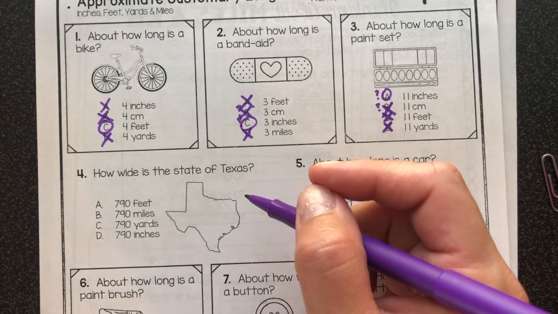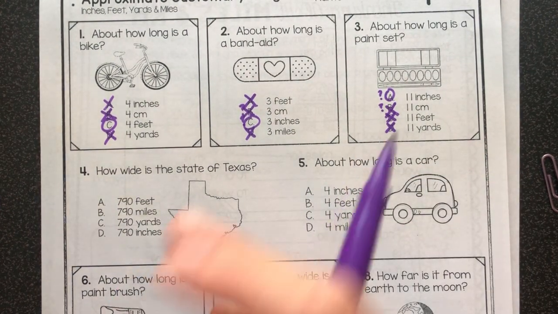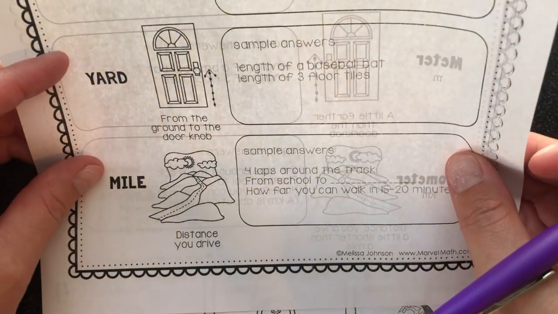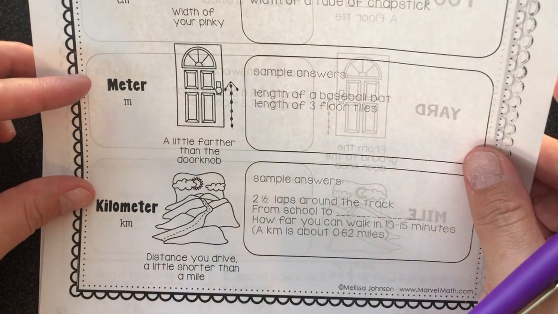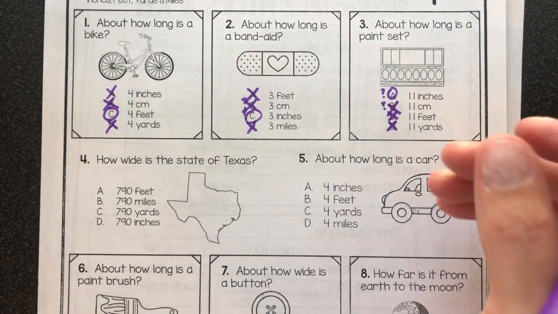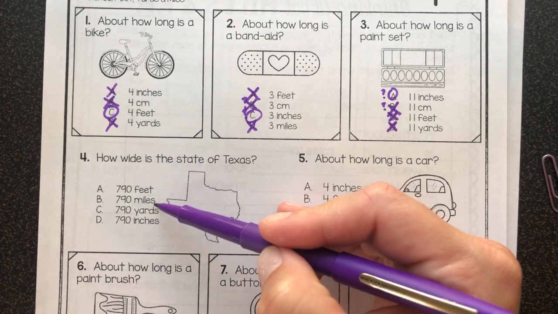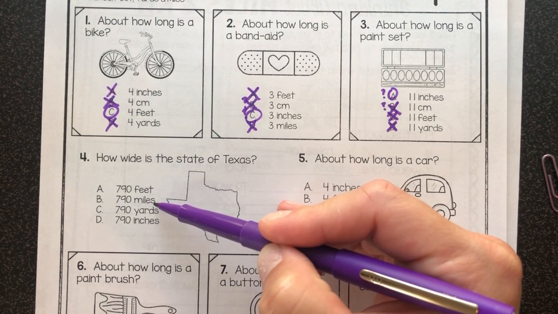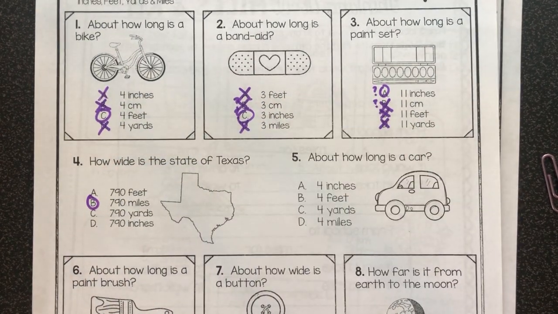So you have to remember which unit of measurement talks about distance. In customary units, that would be miles, and in metric units, that would be kilometers. So let's look at our answer choices. I don't see kilometers in here anywhere, but I do see miles. Okay, so since we're talking about distance, miles is going to be our best answer.